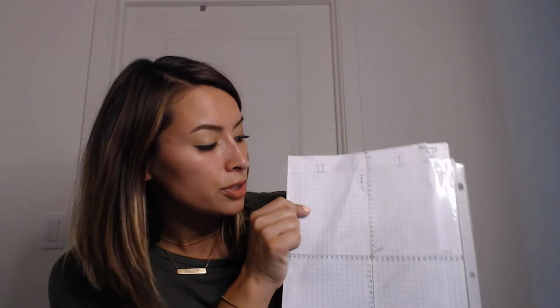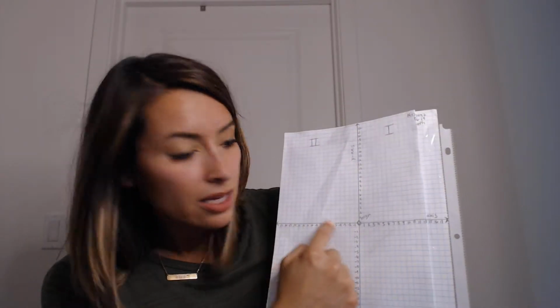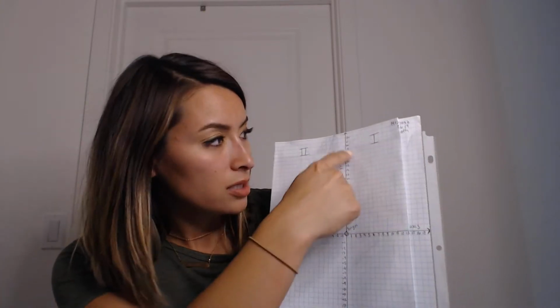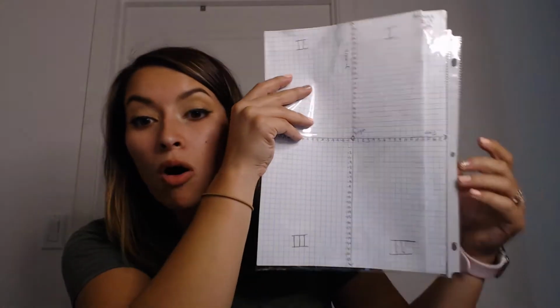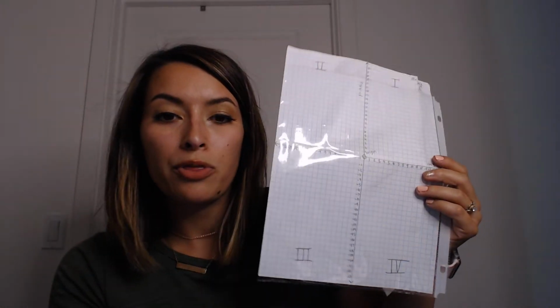Moving over to quadrant 2, we would have a negative x-axis and a positive y-axis. So these numbers would be graphed if you had a negative x and then a positive y. Quadrant 3 is all negatives, because we have negative y values and negative x. So both your x and y coordinates are going to be negative.